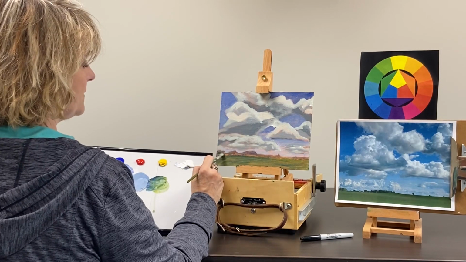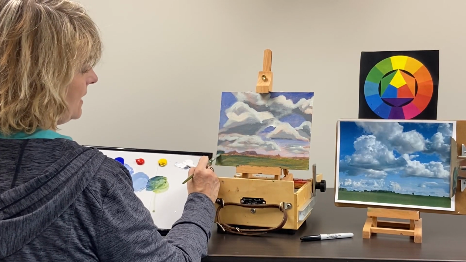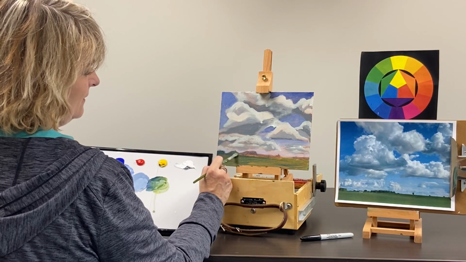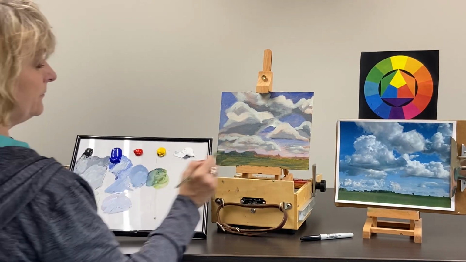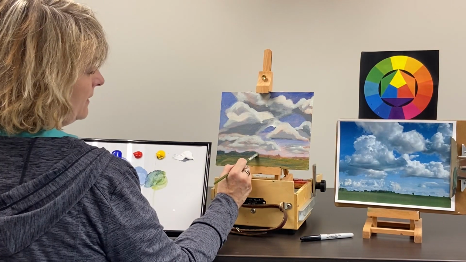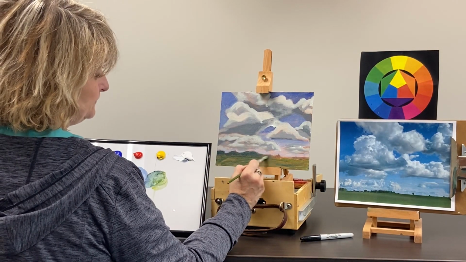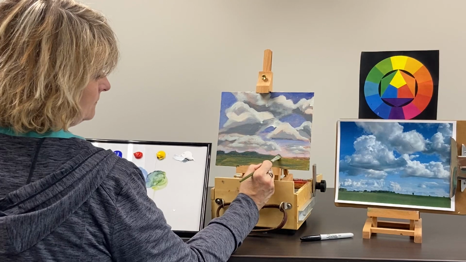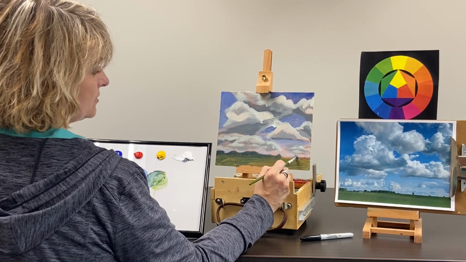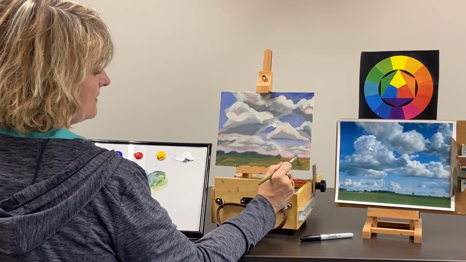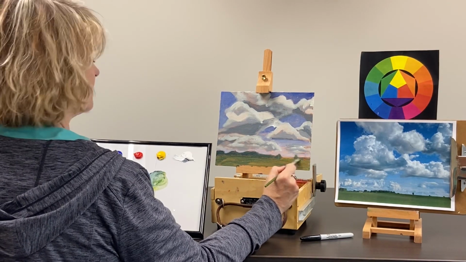I've got them with that little bit of purple, so I'm just going to indicate this is summer. By making that green, I just added more blue, giving it more of an evergreen kind of look to it. Just turn my brush on the side just to indicate one or two lone trees that are out here.